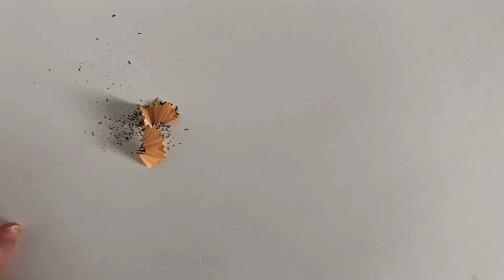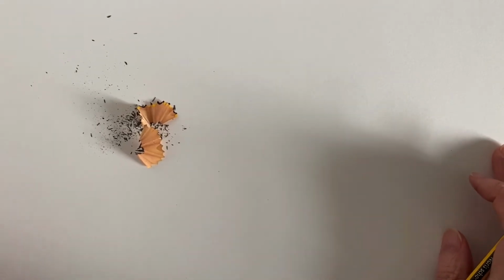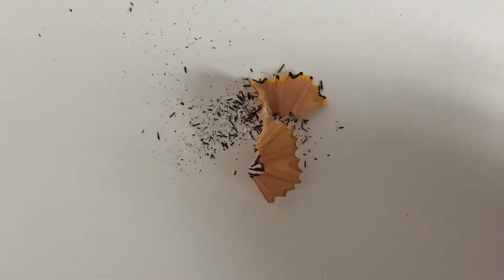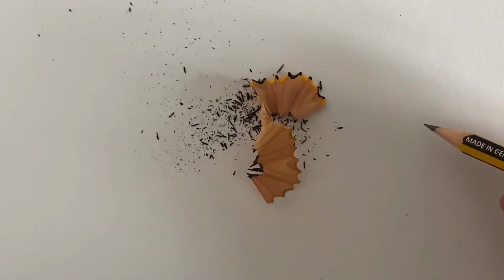Now I'm drawing in plan view, so I'm having to look through the screen as I'm working. I'll zoom in a little bit. And what I'm looking for is the shapes that I can see in front of me in the drawing. I'm going to draw roughly to scale.